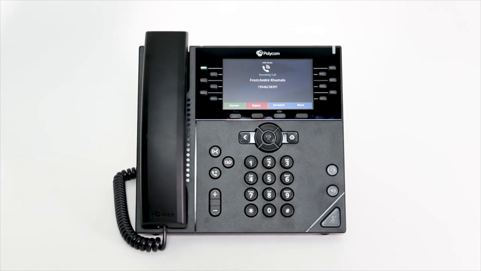The conference call feature allows you to speak with more than one person at a time. To initiate a conference call from a live call, follow these steps. Press the More soft key, then press the Conference soft key.